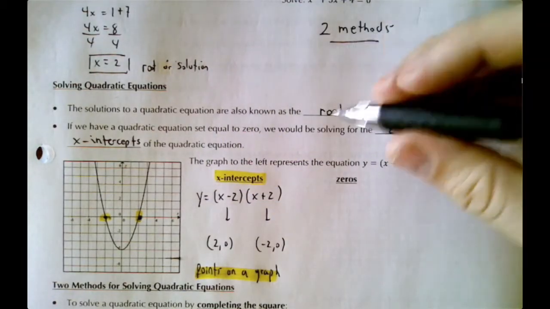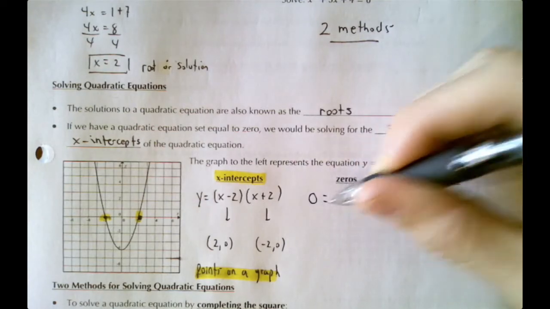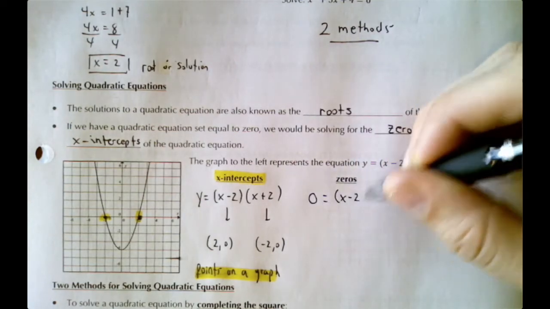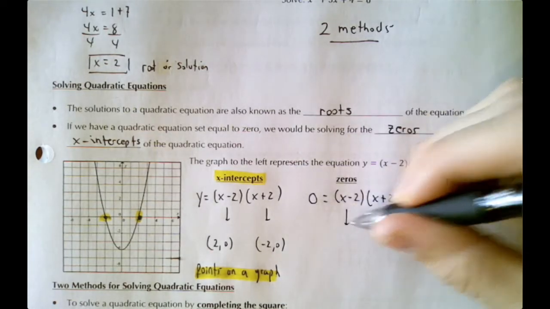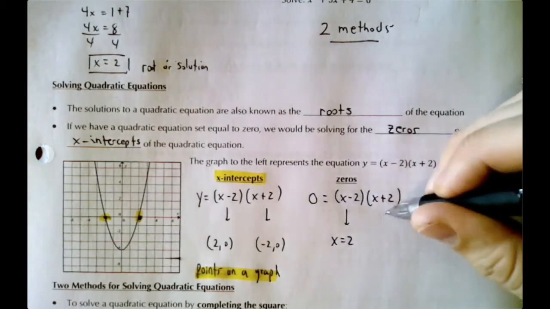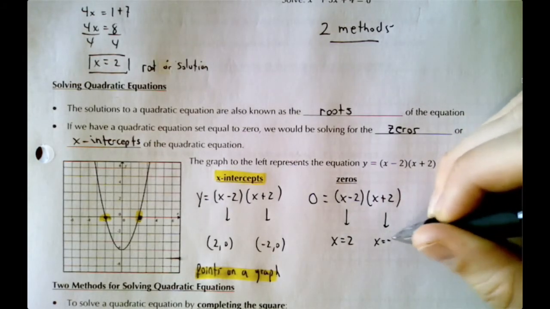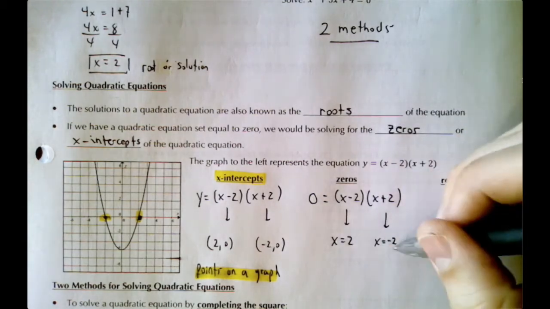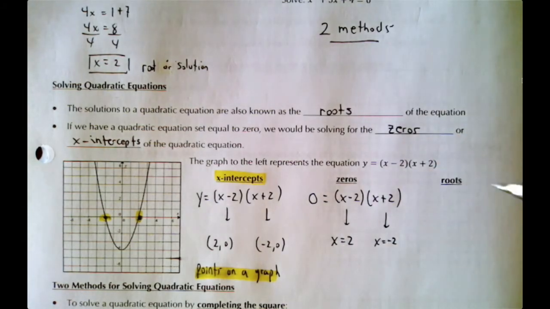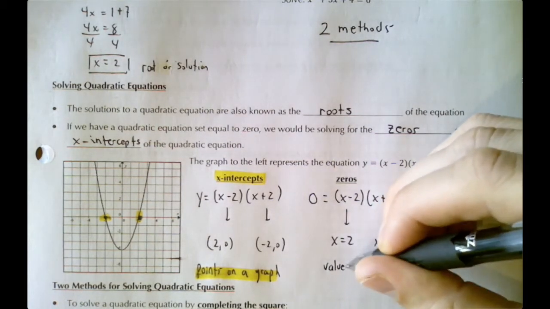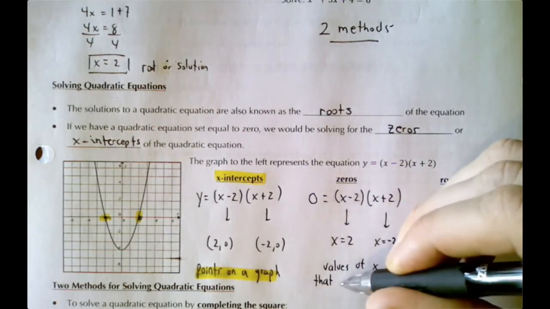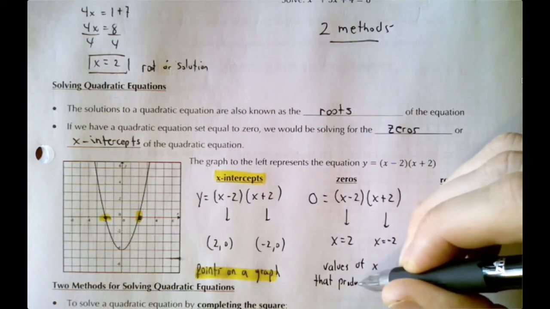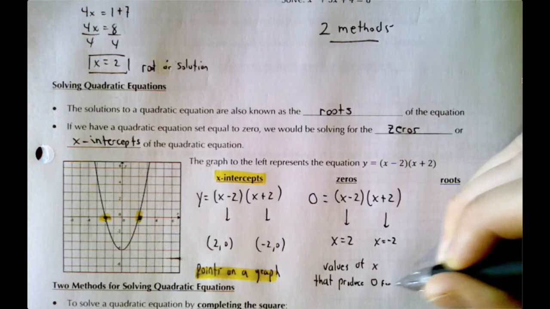Zeros are the roots of the equation when y is equal to 0. So if we have y equal to 0, the roots tell us that x equals 2 from that bracket, and x equals negative 2 from this bracket. So these two values, 2 and negative 2, are called the zeros. They are values of x that produce 0 for y.